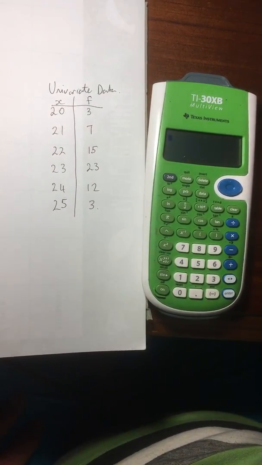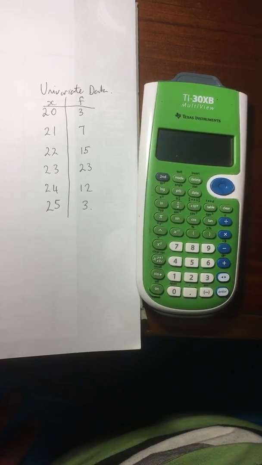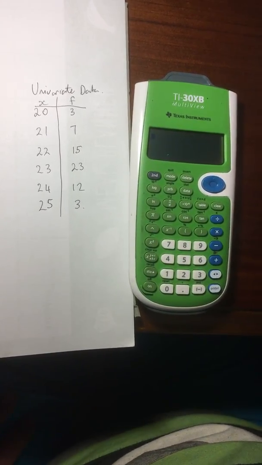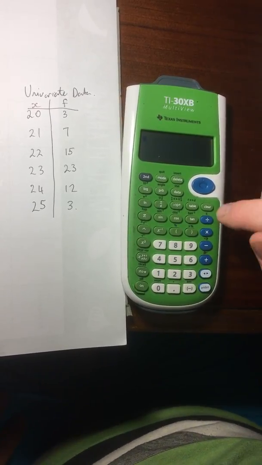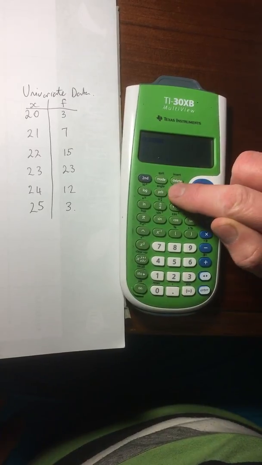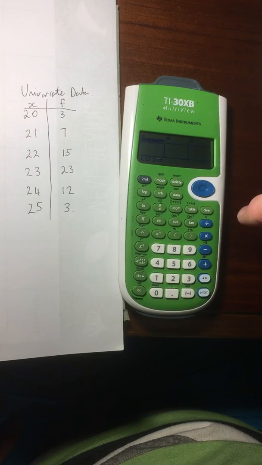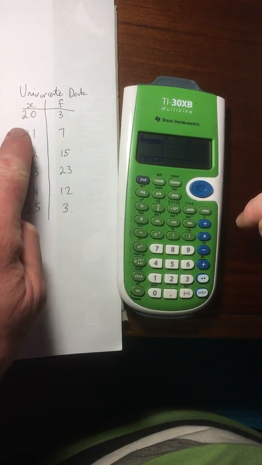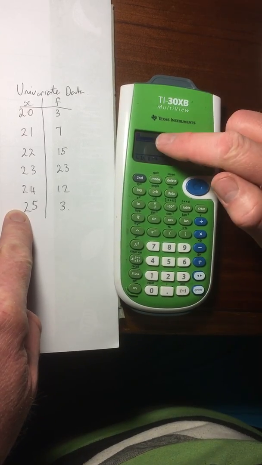Okay, so what we're going to look at here is how to enter univariate data to our calculator and then determine some summary statistics. So to enter the data, we press data and we can see that I've already got some data entered there. So to clear that, just press delete. Okay, so I'm going to enter my scores in L1.